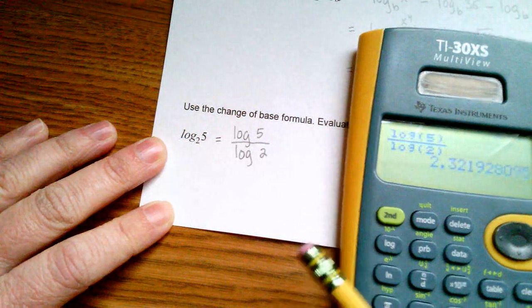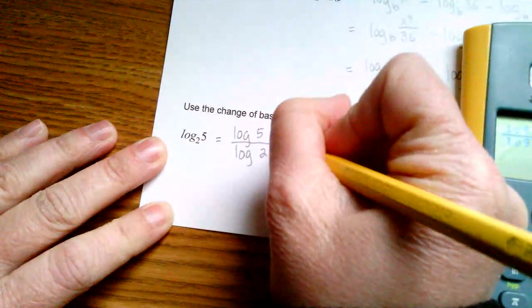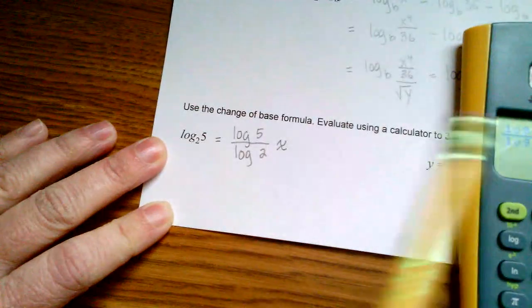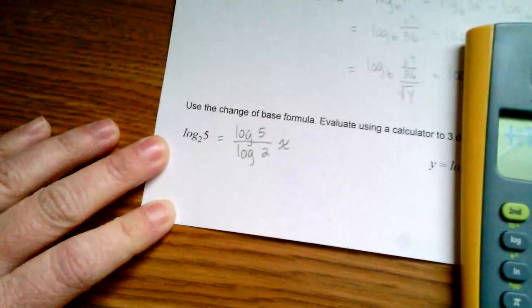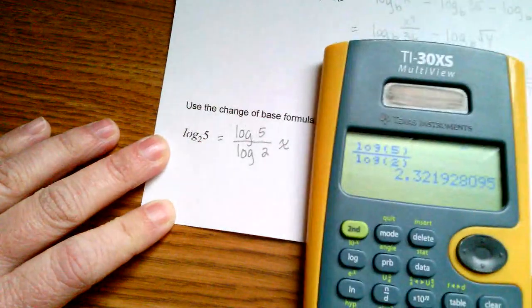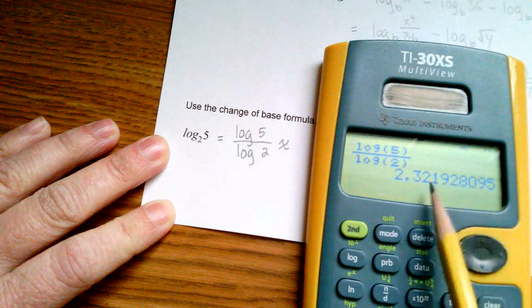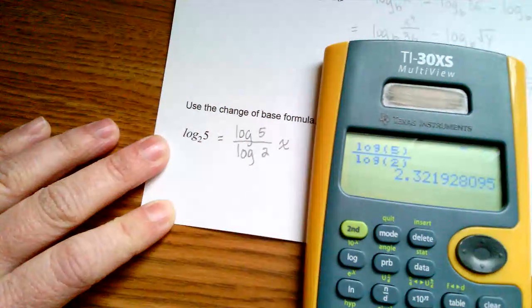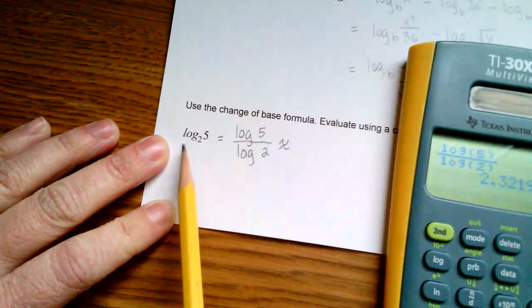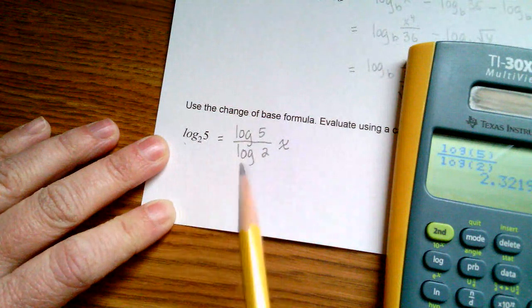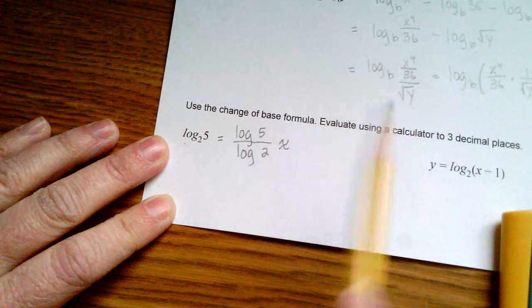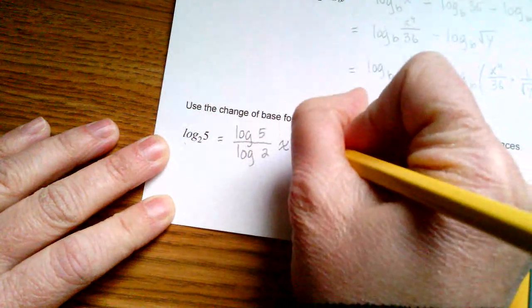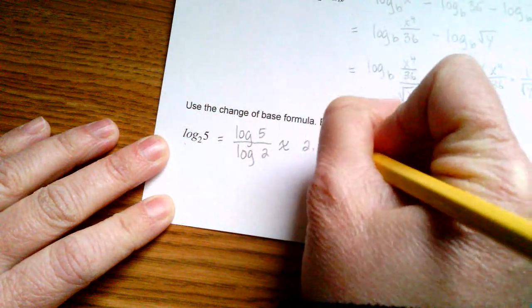This is a rounded answer because my calculator is going to round, I think, to 9 decimal places. This log base 2 of 5 is my exact answer, but it's asking me for this to 3 decimal places. So I'm going to round it to 2.322.